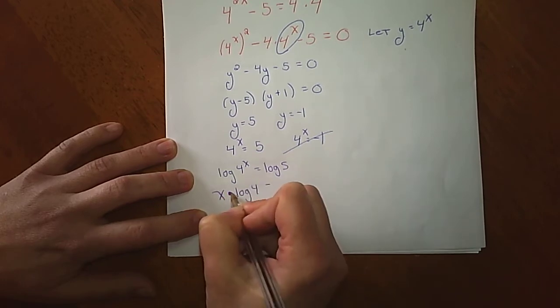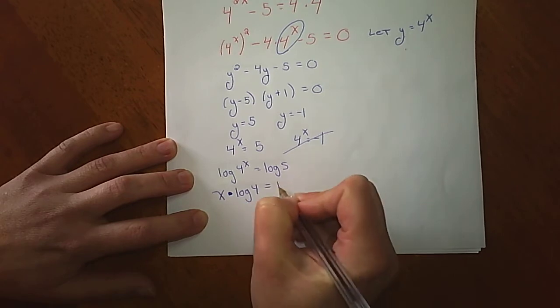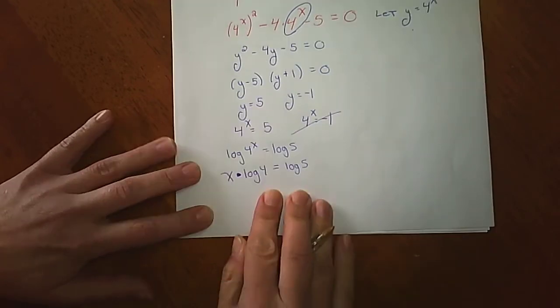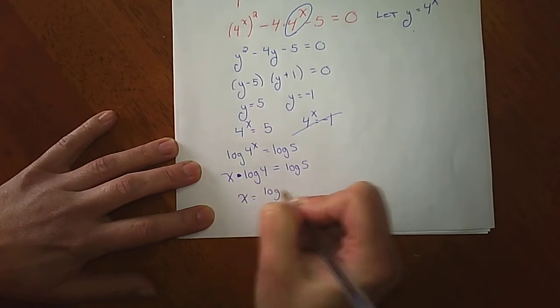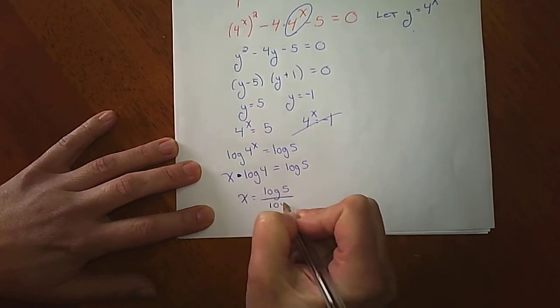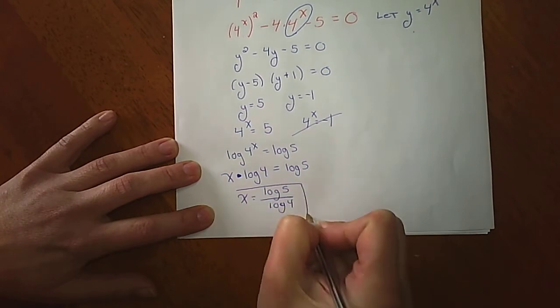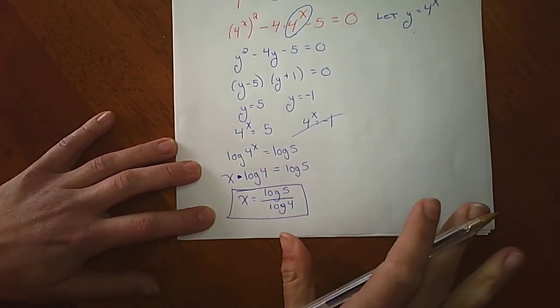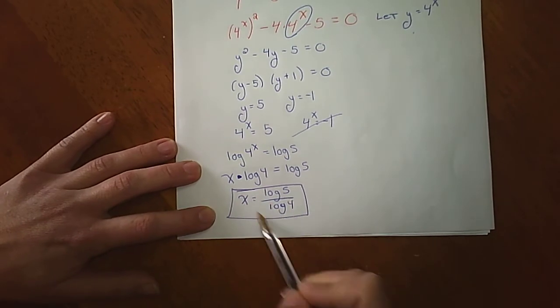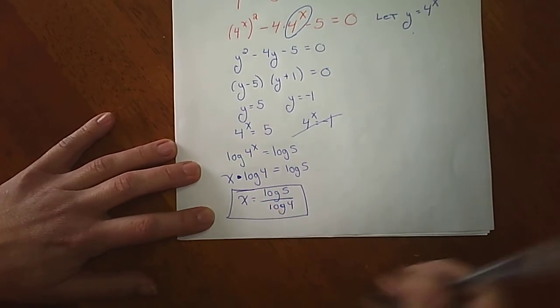X times log 4 equals log 5. And divide both sides by log 4. So this is one answer that's acceptable, and this is the one you normally see in most places. So for those of you who keep doing it the other way, which is fine, you should know that this typically is what you see more often pop up.